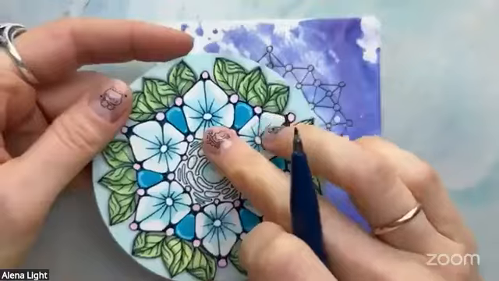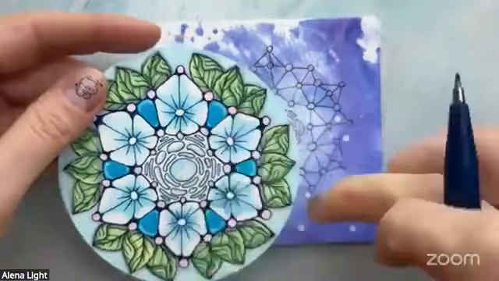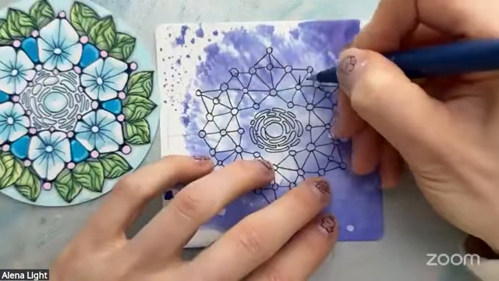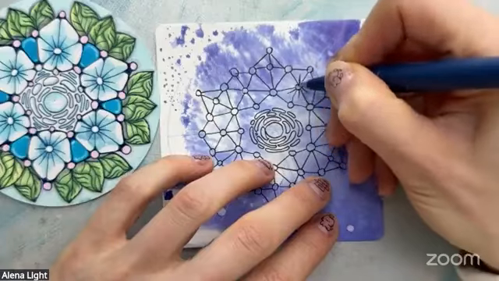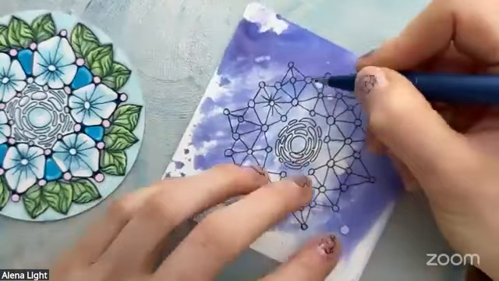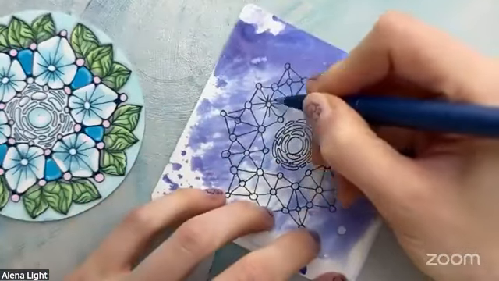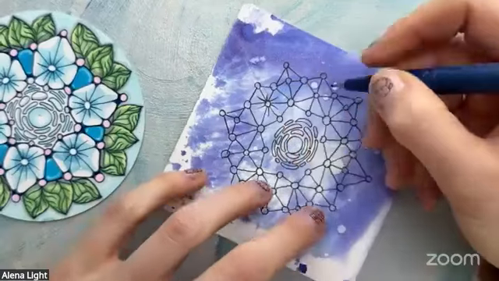Right now, I will just add these, not petals, these small strokes from the center of each flower. So this is our 6-petal flower.